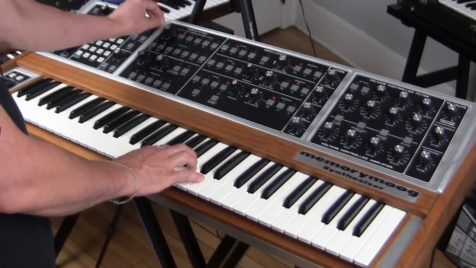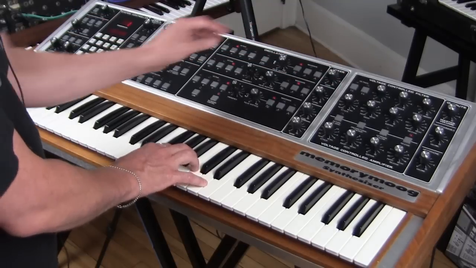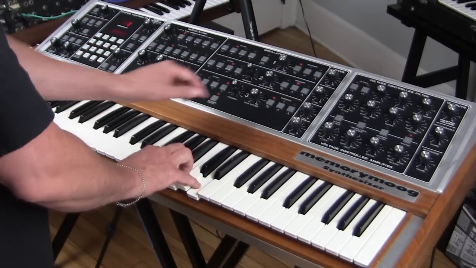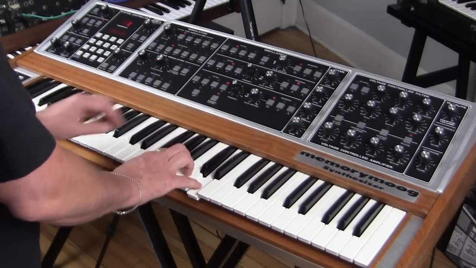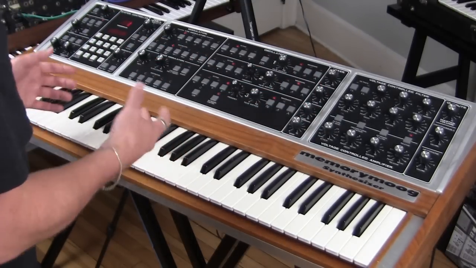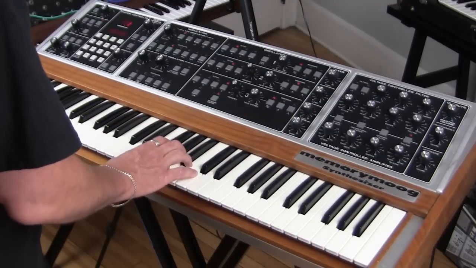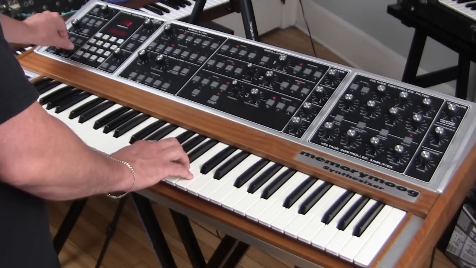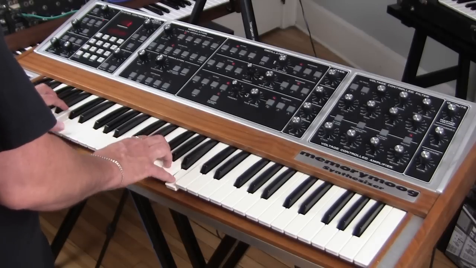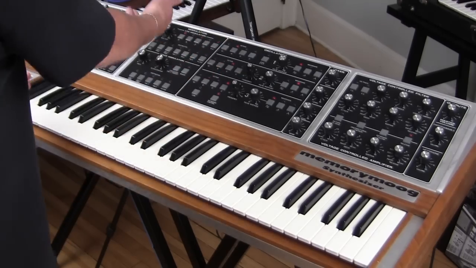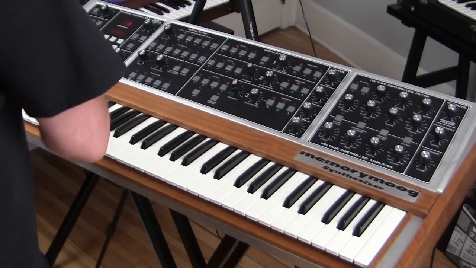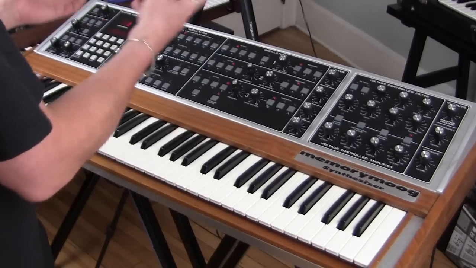Some interesting effects. So we can adjust the pitch. We can change the pitch of the oscillators with the LFO, all three of them at once, one at a time.